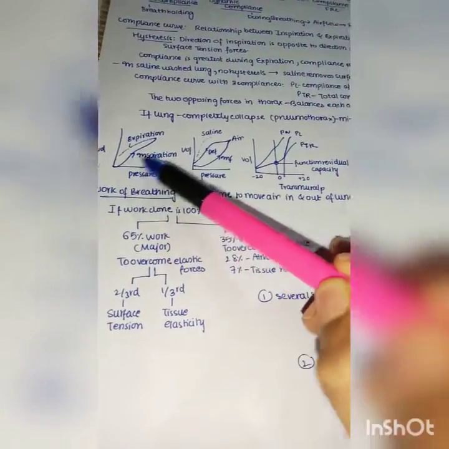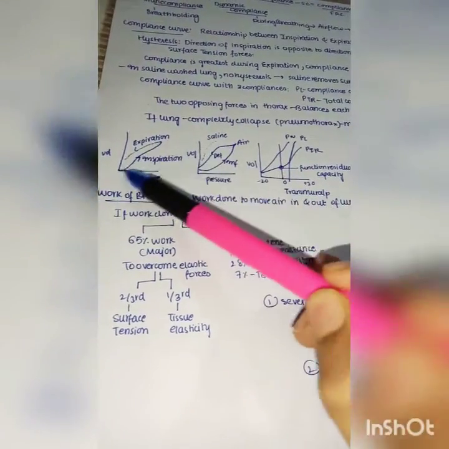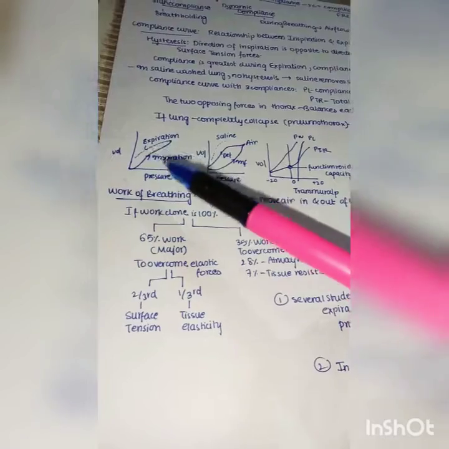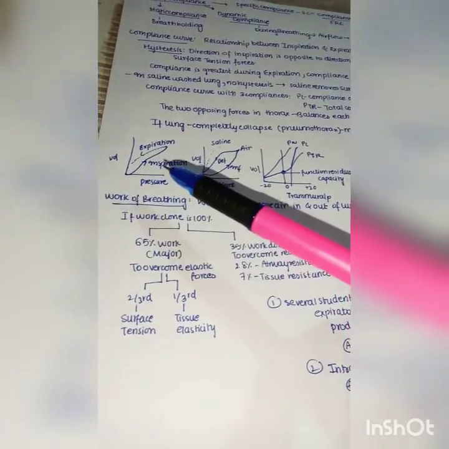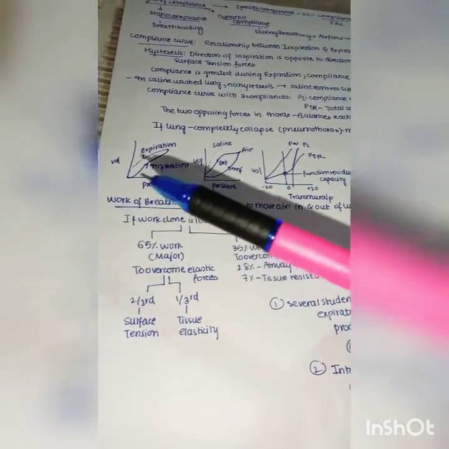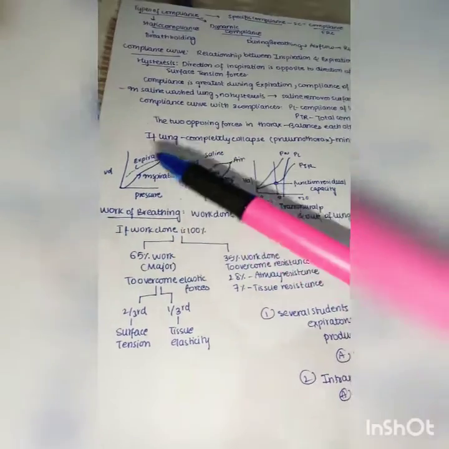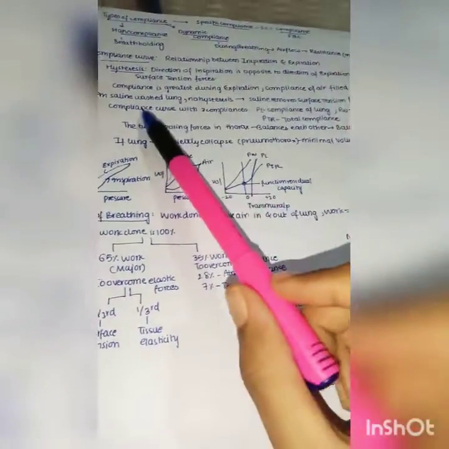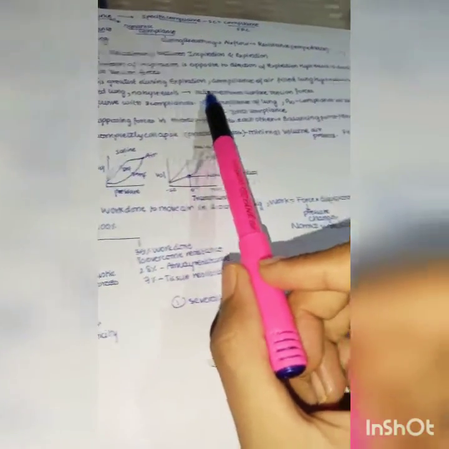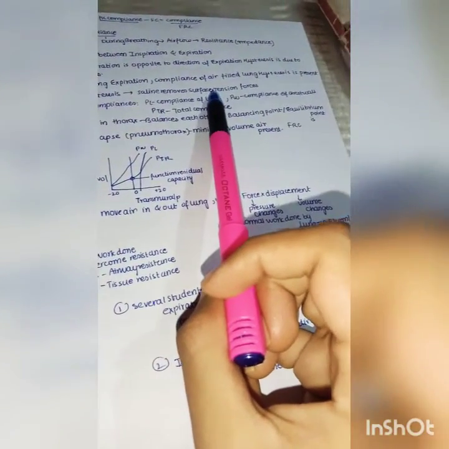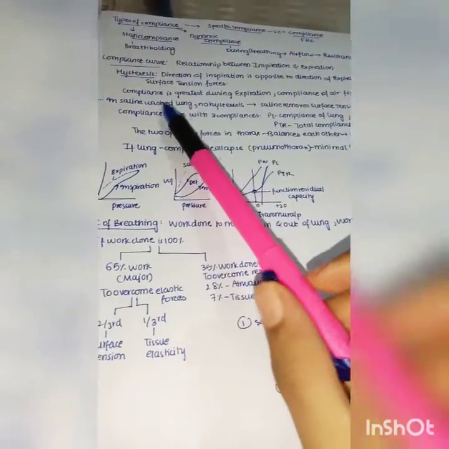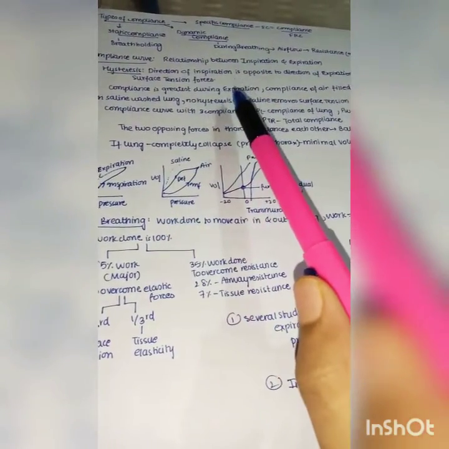You can see here, this is the expiration direction and this is the inspiration direction. By this you can say hysteresis is formed, with inspiration in one direction and expiration in the other, that is, both in different directions. This is caused mainly by the surface tension forces. So compliance is greatest during expiration. In an air filled lung, hysteresis is present. Compliance is greatest mainly during expiration, remember.